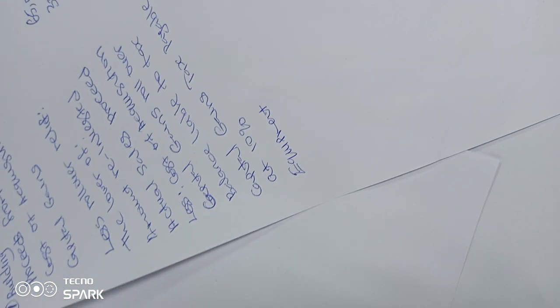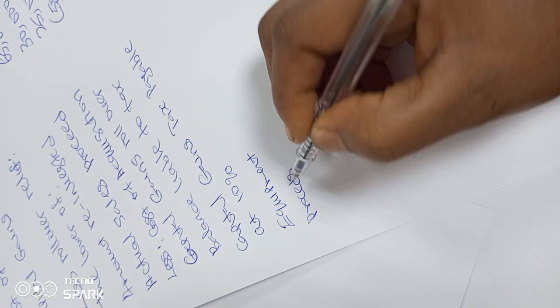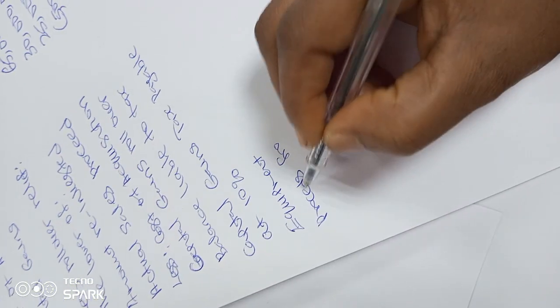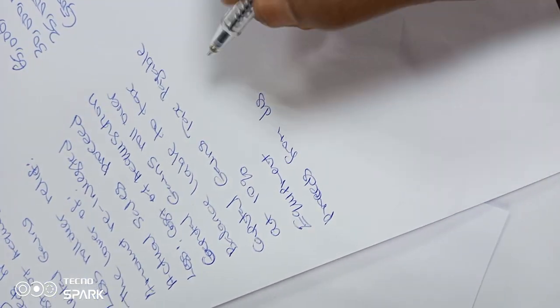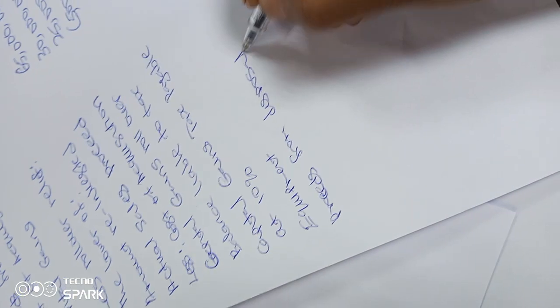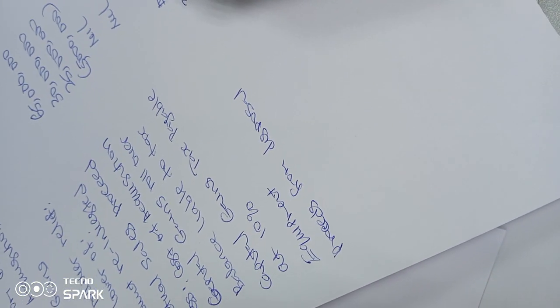For the equipment, you put the naira sign as usual. The proceeds from disposal is 3,500,000.